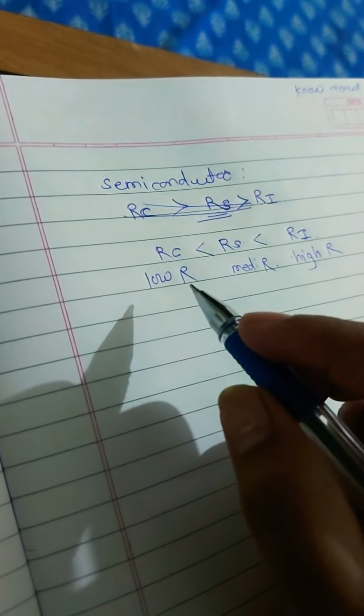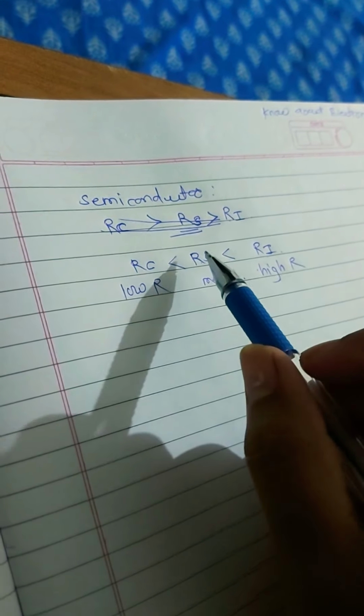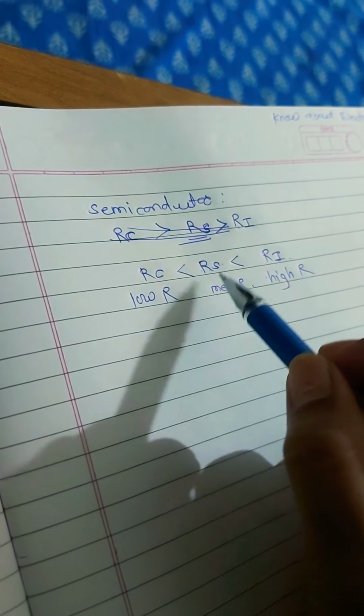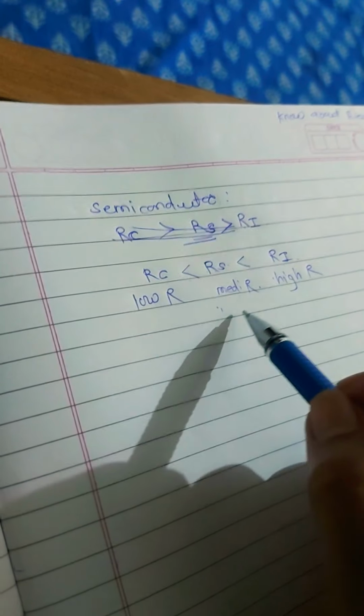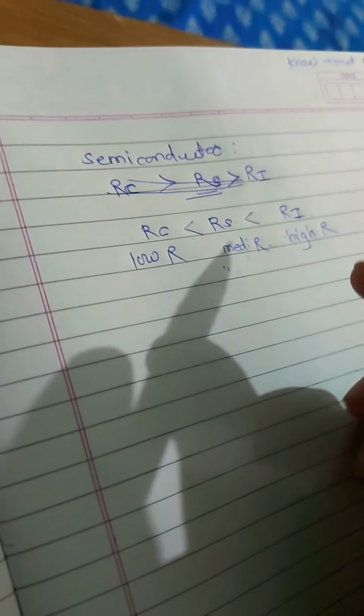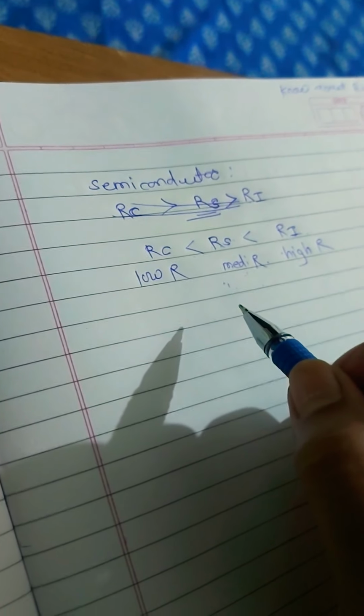In the next lecture we will see why we choose the semiconductor RS in our daily electronic things, daily electronic machines and everywhere. In the next part we will see it.